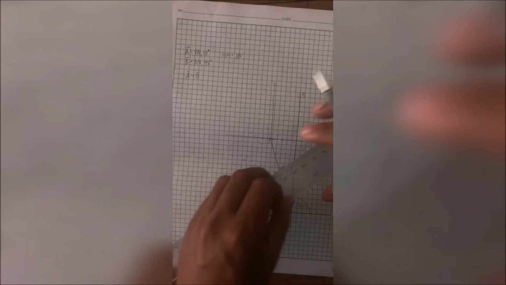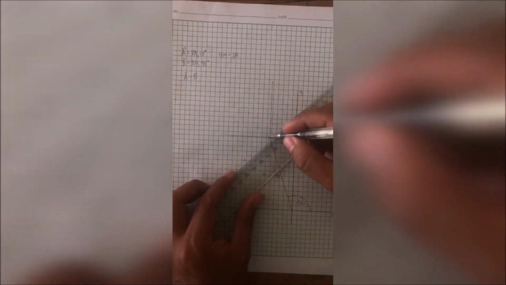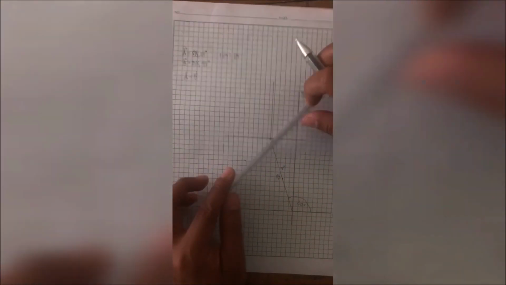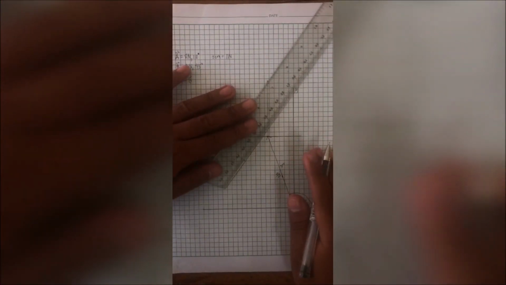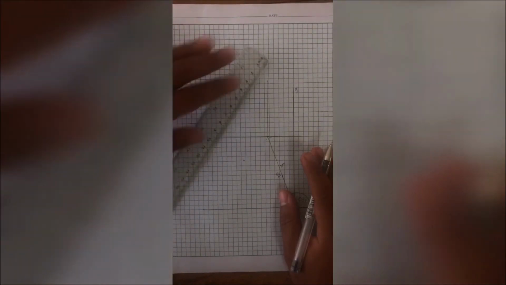The next is to make a line from the tip of vector A, and the length is 3 centimeters.